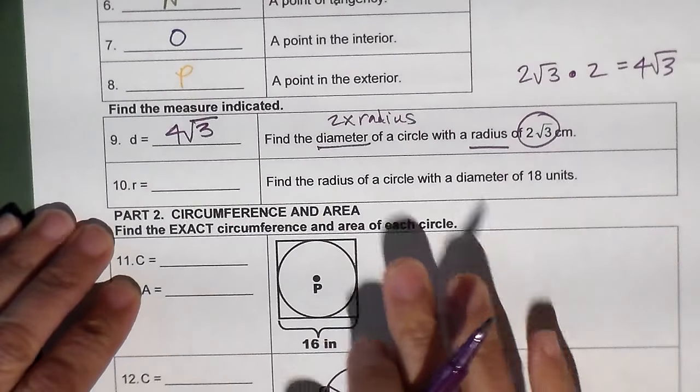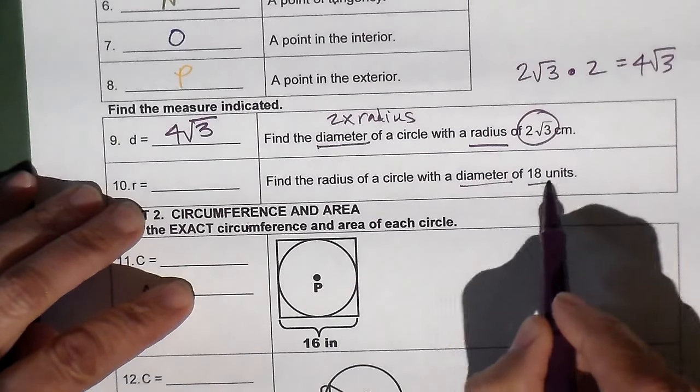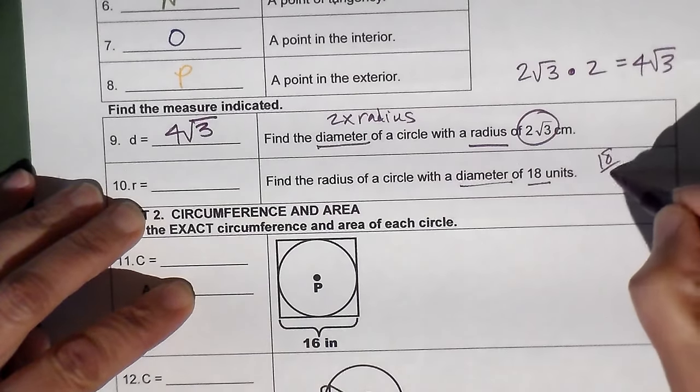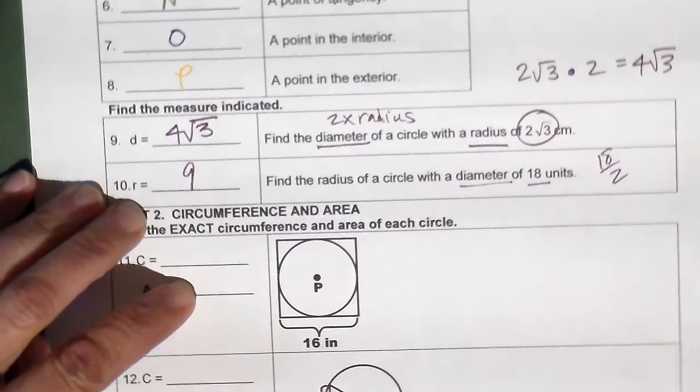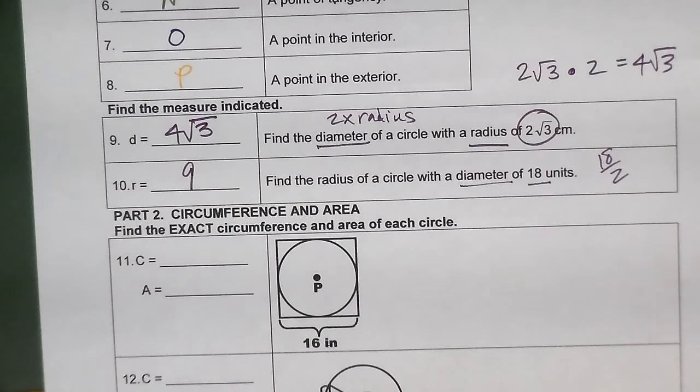Okay. Find the radius of a circle with a diameter of 18. Well, if the diameter is 18, the radius is 1/2 the diameter. So I would just do 18 divided by 2, and that's 9. So that's the first section on just the circle basics.